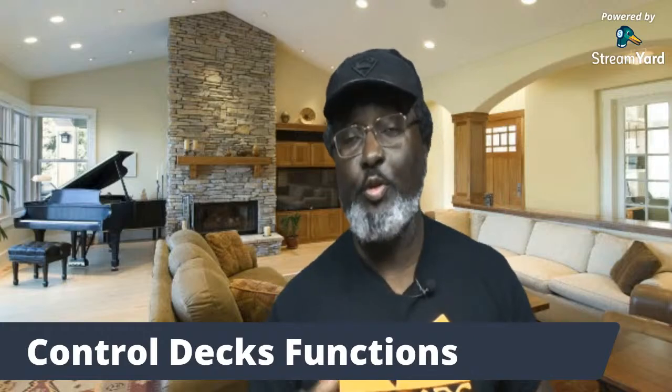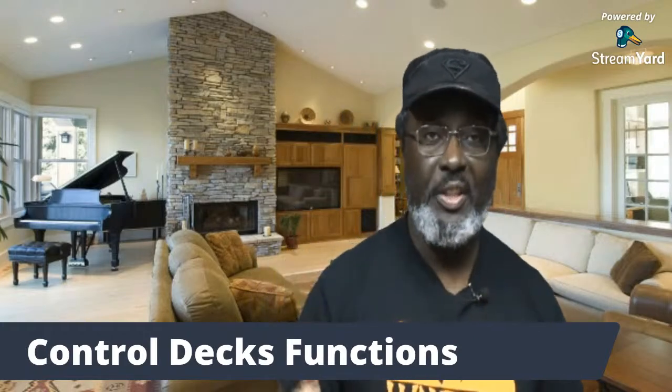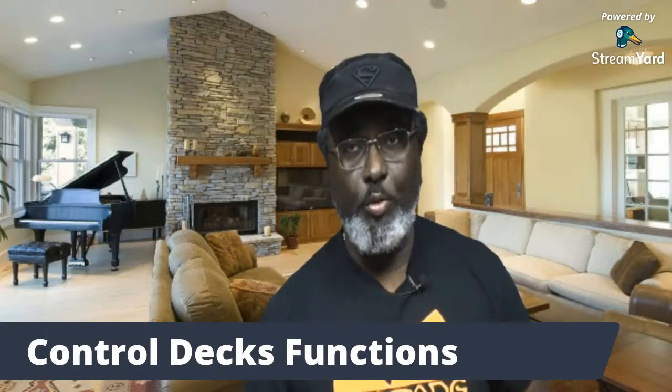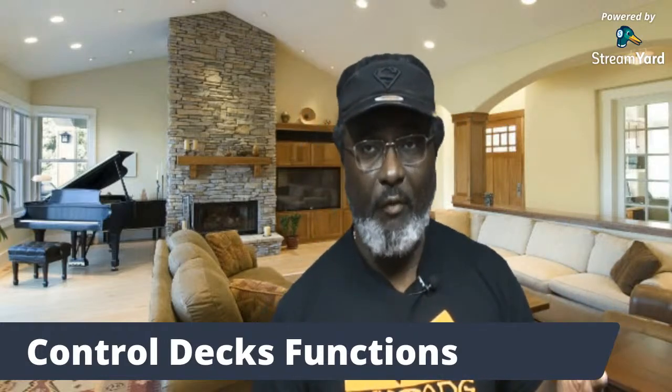Now, cue points are a very important and crucial part of most DJs' sets. You could use them in various different ways, from setting up the beginning point of a track to where, say for instance, you have space in front of the track.